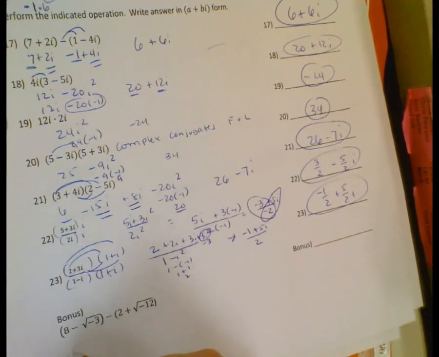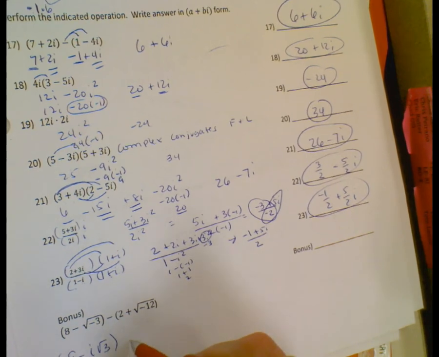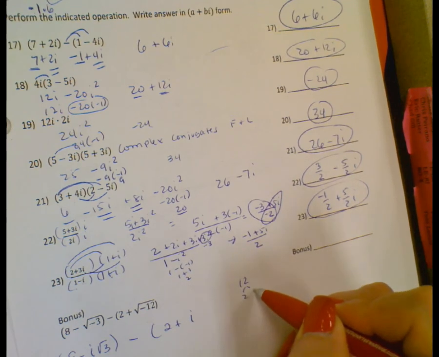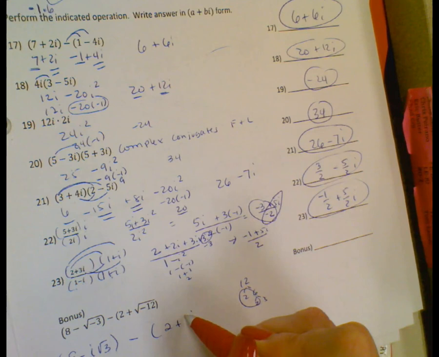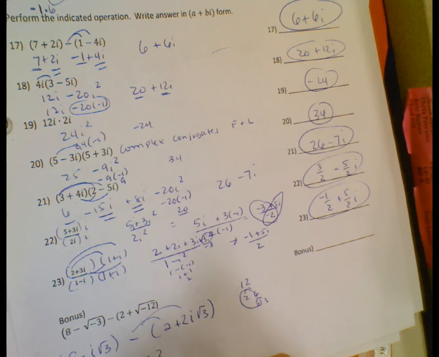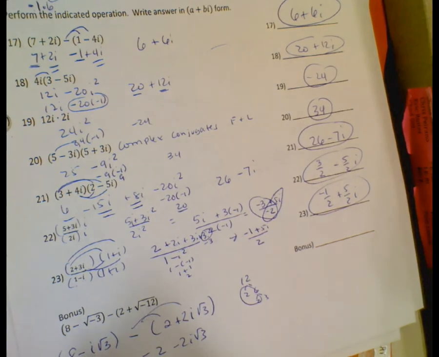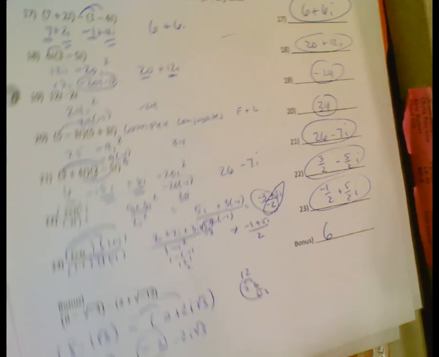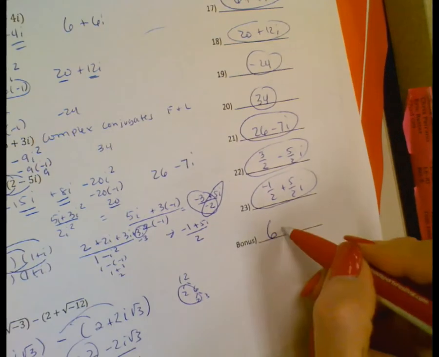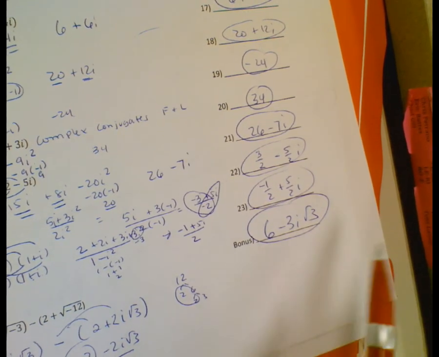Now this last one, the bonus, 8 minus, bring the i out first because you can't keep a negative under a radical, minus 2 plus i, and then 12, factor tree. Bring a 2 out, so this is going to bring a 2 out here, square root of 3. Then you subtract the negative, and then the real part is 6, and the imaginary part, they are like radicals, is negative 3i radical 3. You cannot do that on the calculator because of the radical.